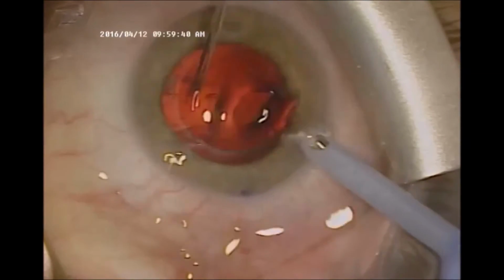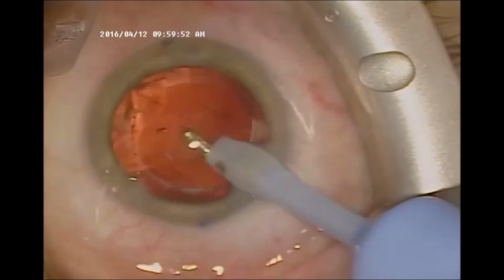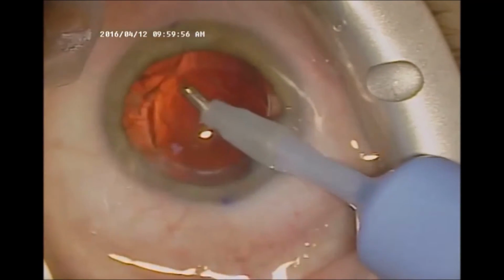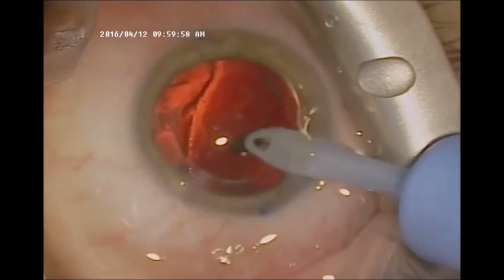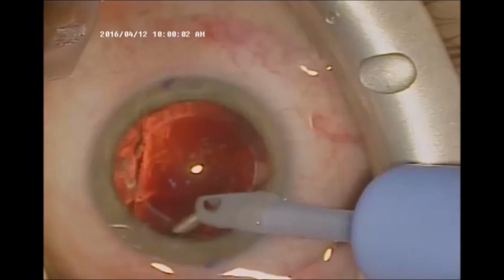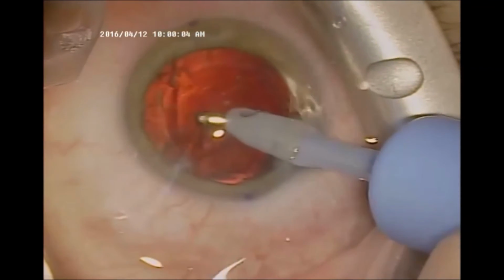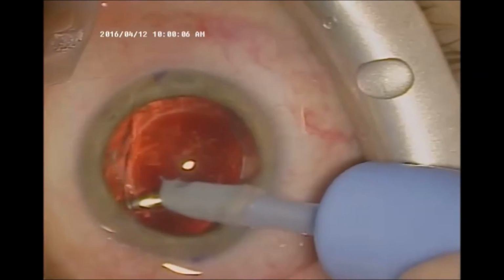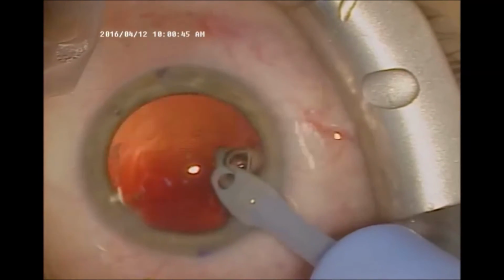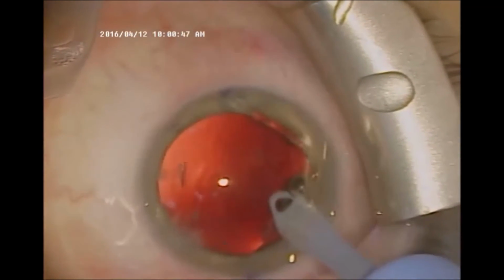Now that it's all been removed, jumping ahead, this is another segment called the irrigation aspiration, where I remove any lens materials which are still adhered or attached to the natural capsule. I typically start right underneath the wound and move around in a clockwise fashion, finishing over here.